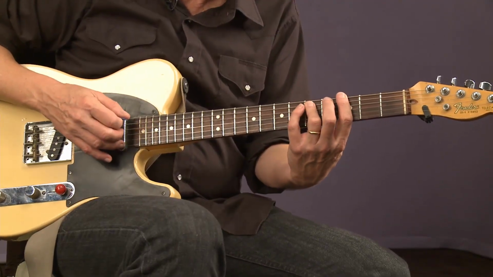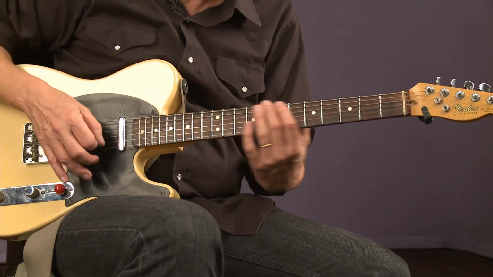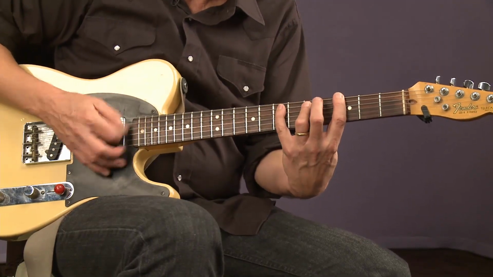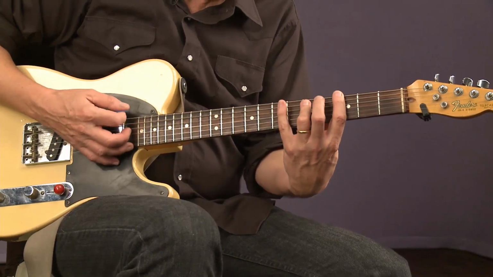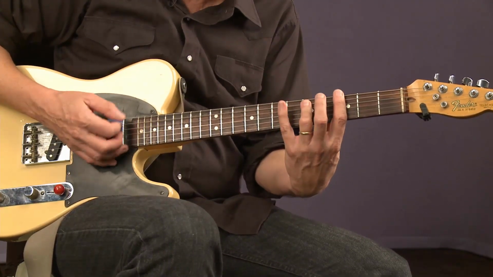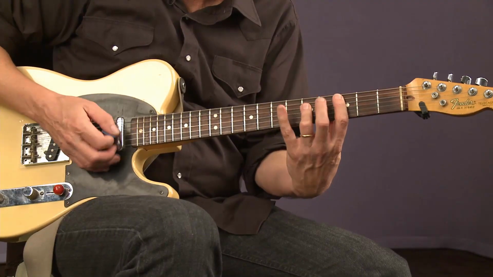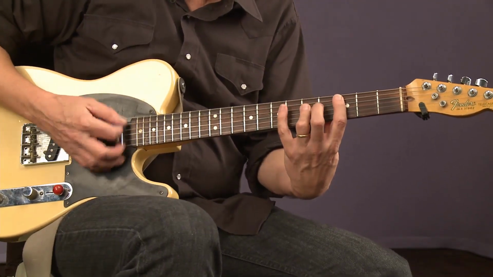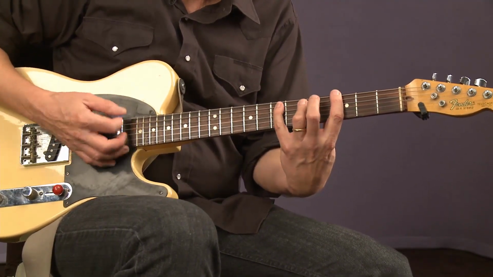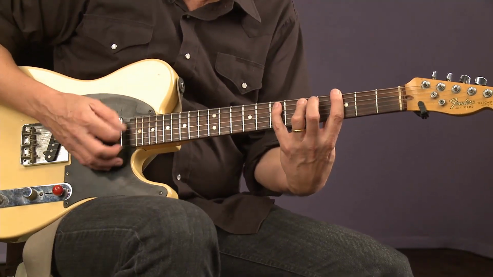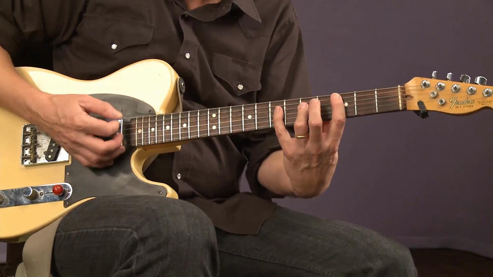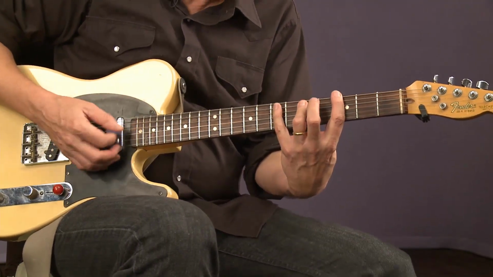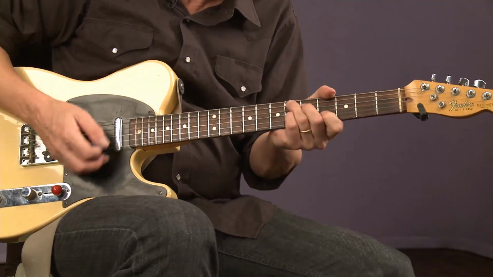I'll just play it by myself. 1, 2, 3. Change. And back again. From here on, it's the same old thing that we've always been playing. There's the 4 chord. Back to the 1. Now, check this out. 5, 4, 1. Okay, so I did the quick change.